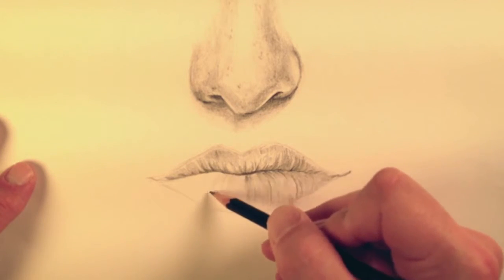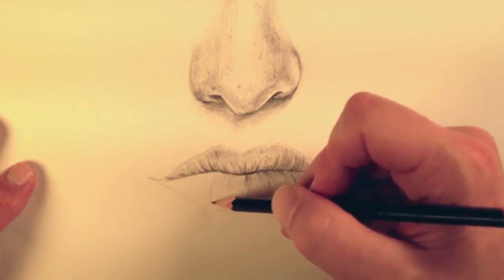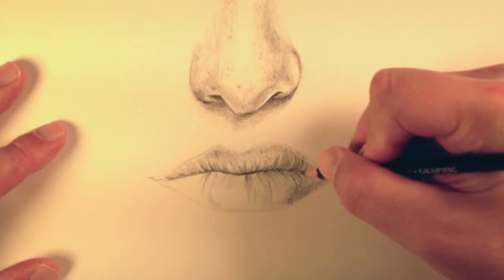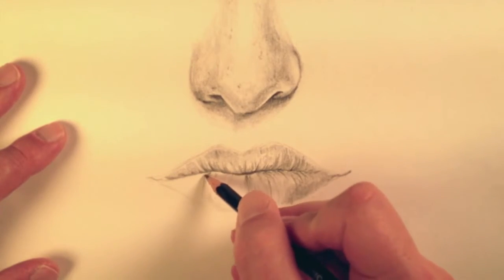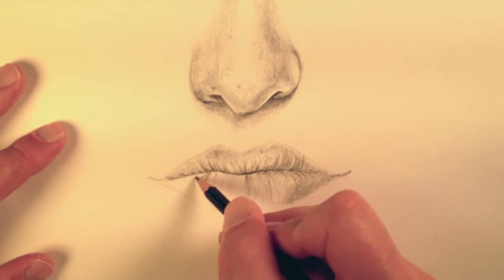Be sure that the cross contour lines that you put on your lips do curve a little bit with the contours of the lips. If these lines become too vertical, then the illusion of form that you're creating on your lips will be lost.